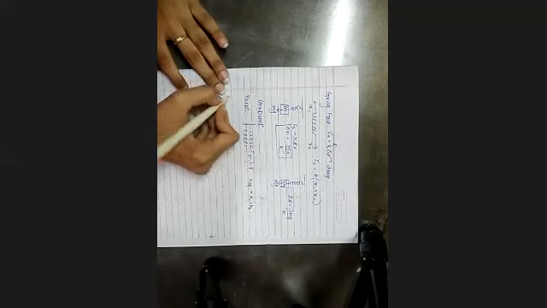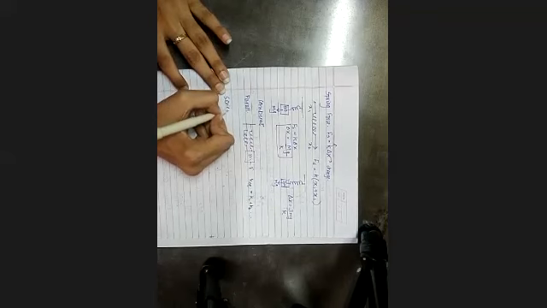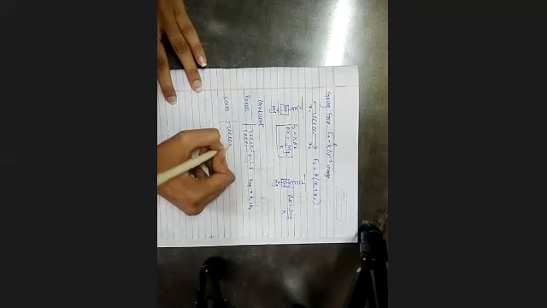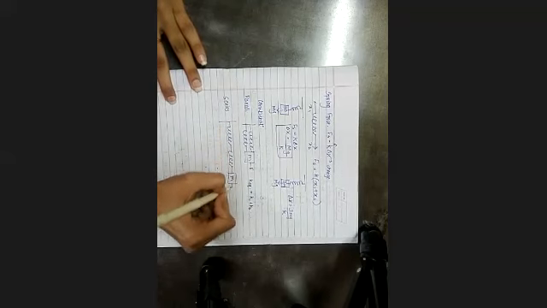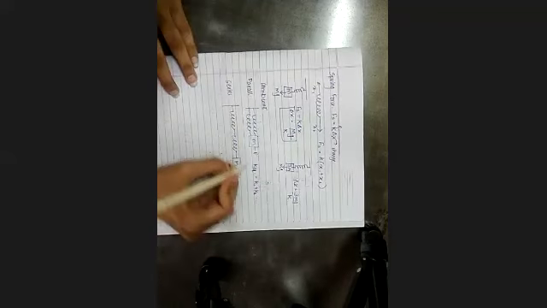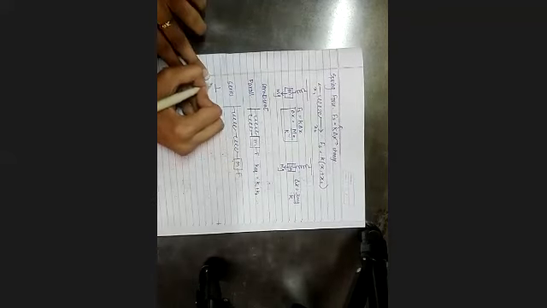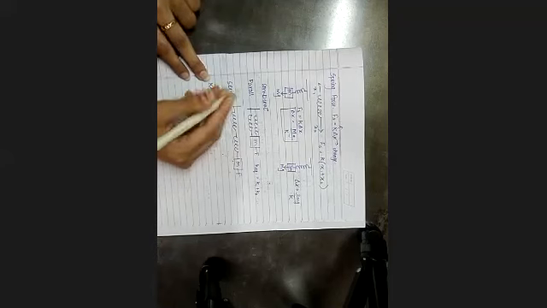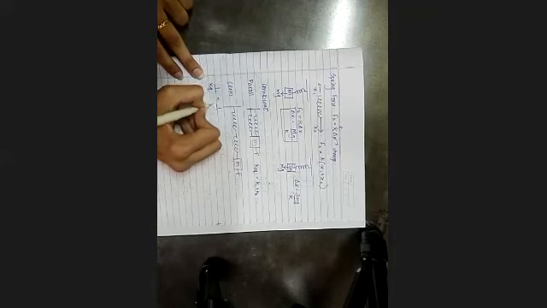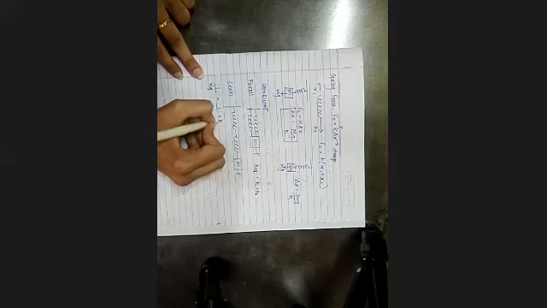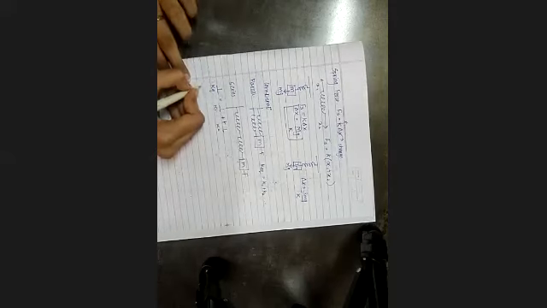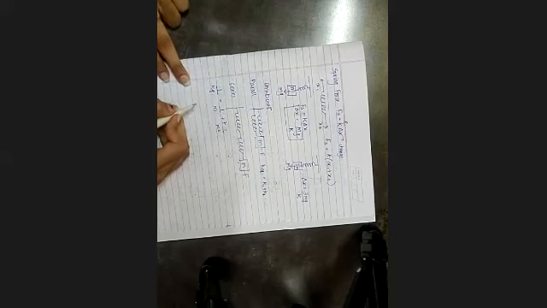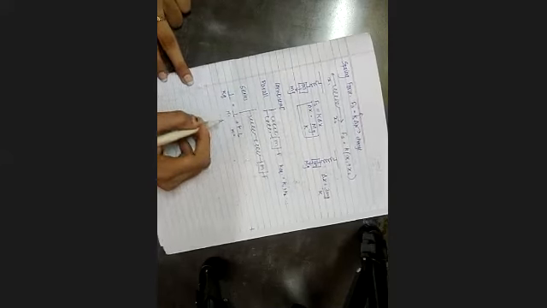And if we consider it in series, attached one after the other with mass M, then 1 by K equivalent is equal to 1 by K1 plus 1 by K2. An important conclusion here is that spring constant varies inversely with the length of the spring.